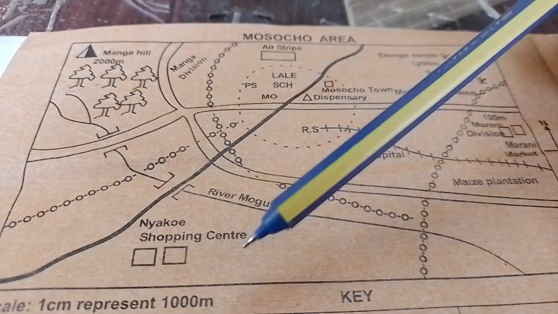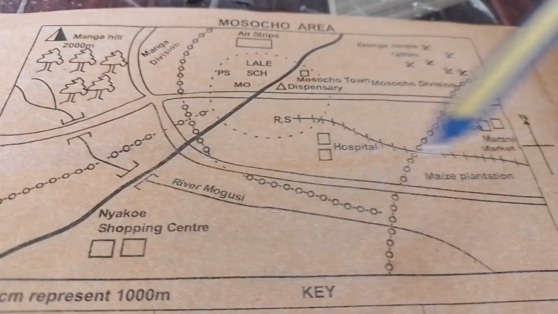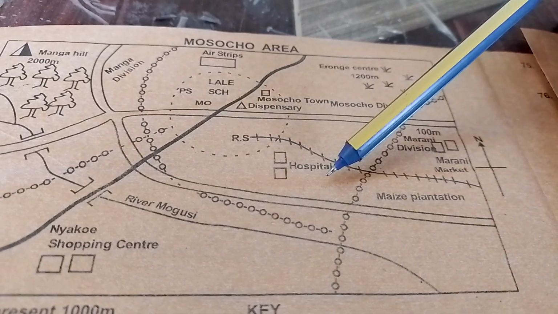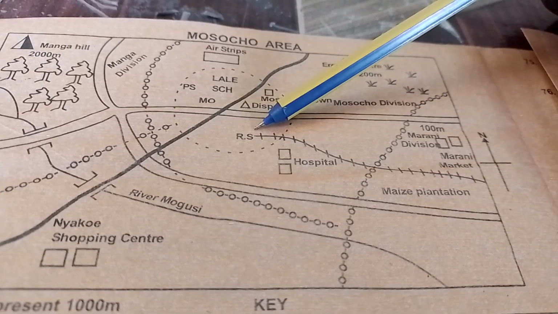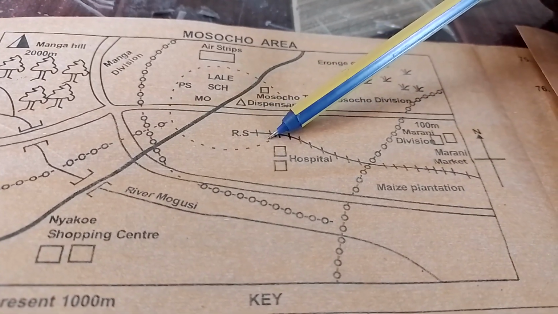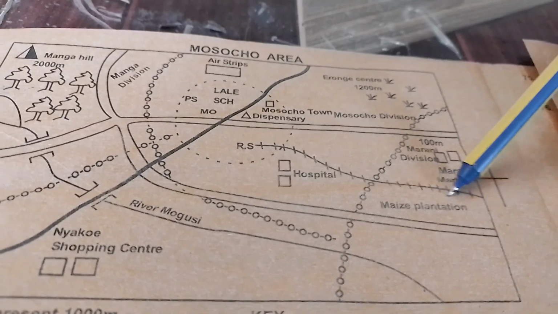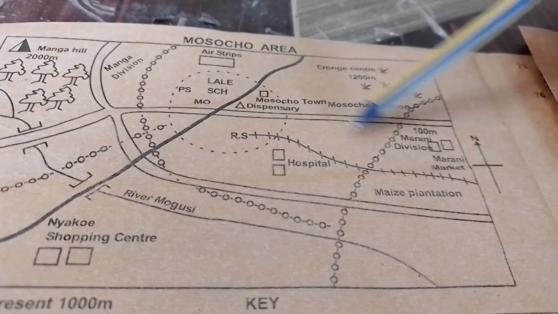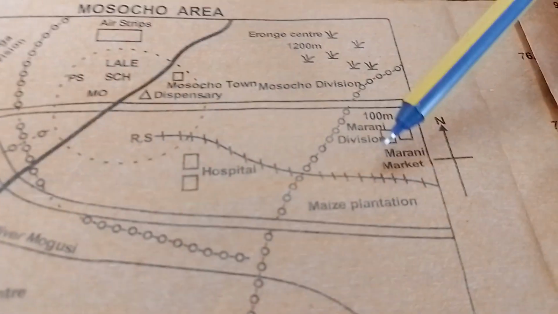One, we have a shopping center, so we have trading activities. We have what we call medical care being offered as a social service. We have a railway station. Of course, we say that we transport bulky goods. In this case, we have maize plantation, and that's why maybe we have this line here transporting maize from the maize plantation maybe to the town center for selling. We have again Marane Market.